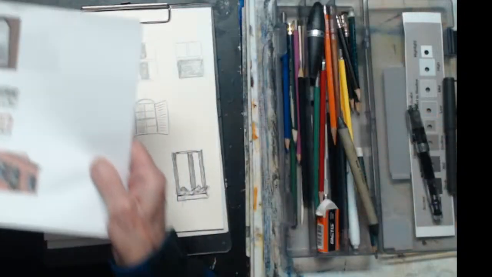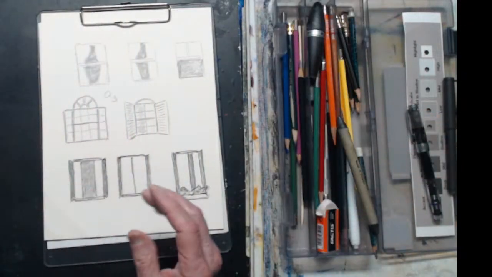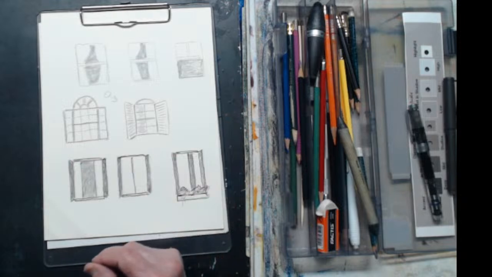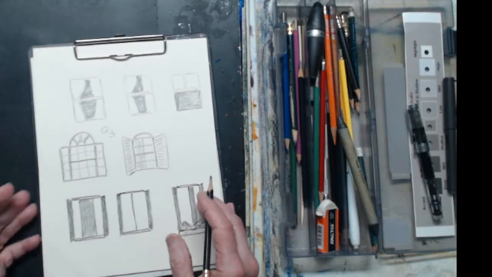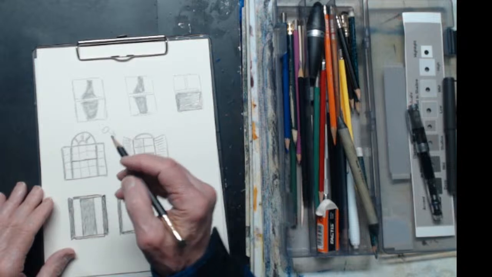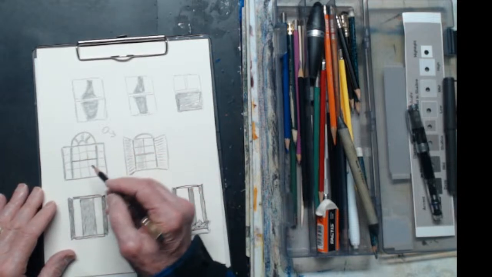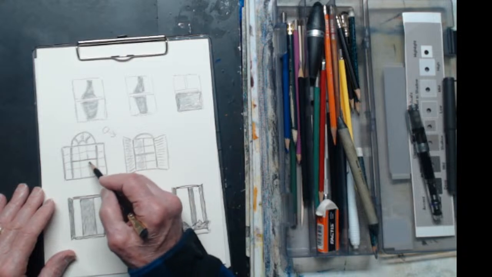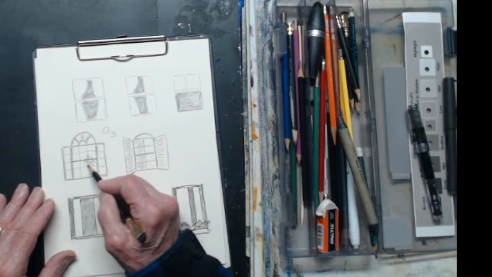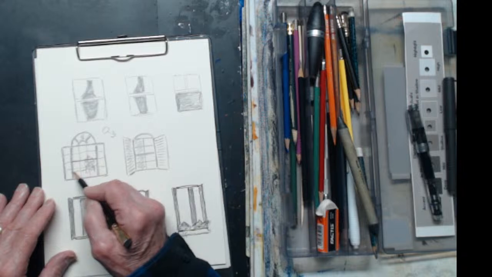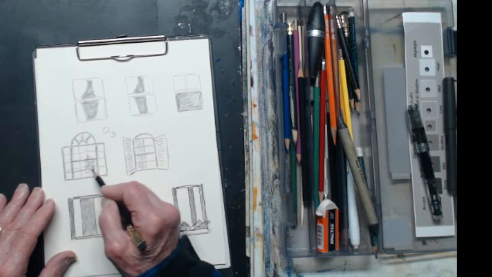Okay. And also looking from the inside out is another option. If I was standing inside the house looking out the window, I'll take this one right here, I might have a landscape back here. I might have some trees showing through this window here, a little bit of ground.